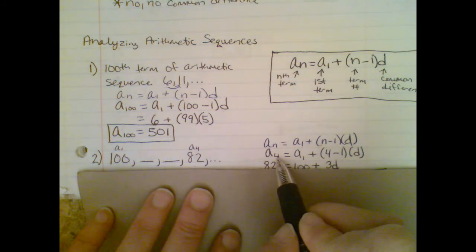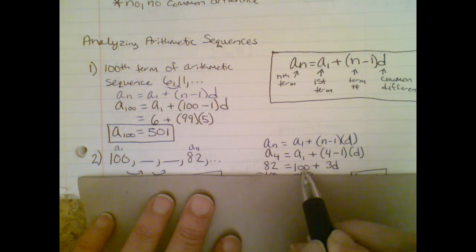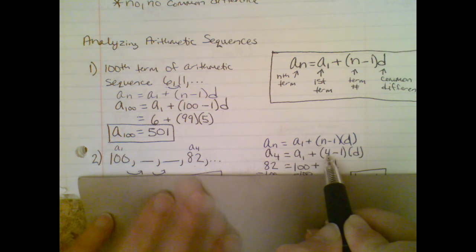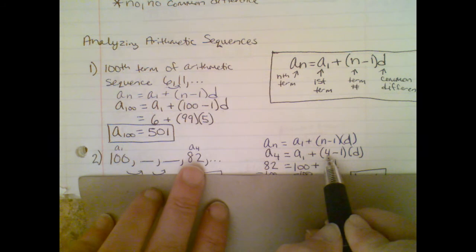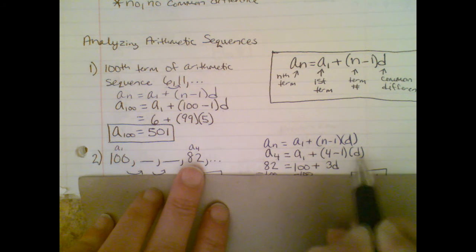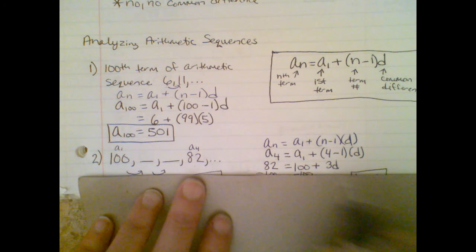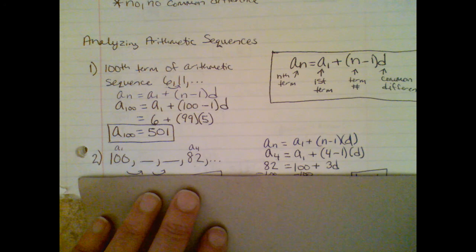So our a sub 4 means what is our fourth term. We already know it, so we can plug in 82. What is our first term? We're going to plug in 100. And then our n was 4 because we knew the fourth term. We want to plug in a term that we know. So we have 4 minus 1, we're going to get 3 there. And then our d, we're going to leave it. We're trying to solve for d. So 4 minus 1 is 3, so 3 times d is 3d. And notice we only have our missing variable as d, so we're going to solve for d.